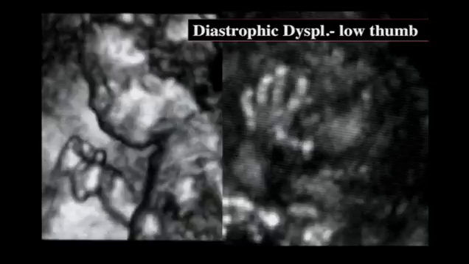Now going on to dystrophic dysplasia, this is the skeletal dysplasia that has a hitchhiker thumb. And you can see that the thumb sticks out no matter what position the hand is in. So this is not hard to spot. These tend to also have club feet and short limbs.